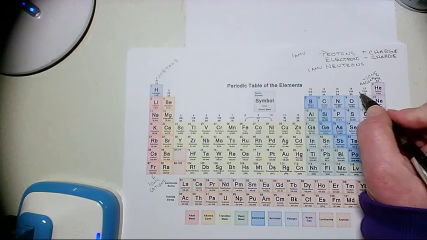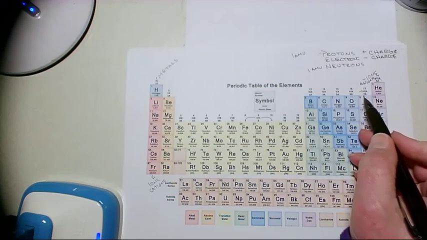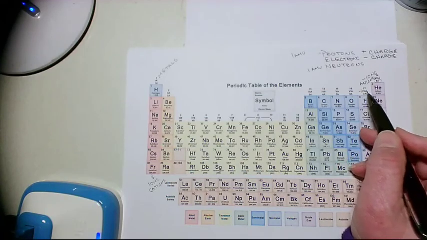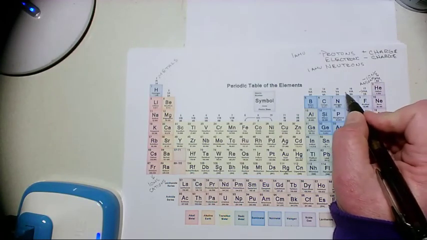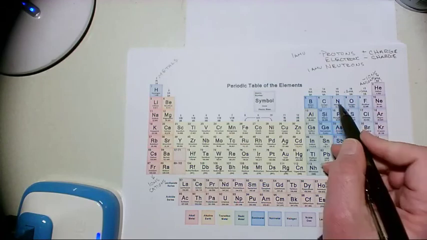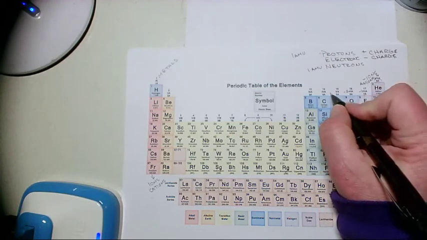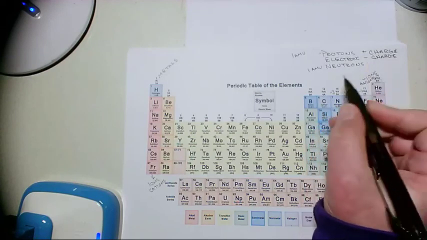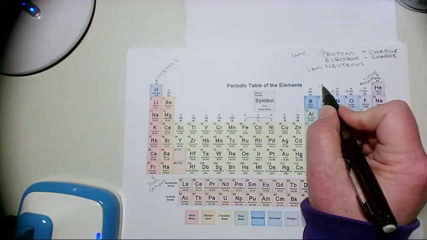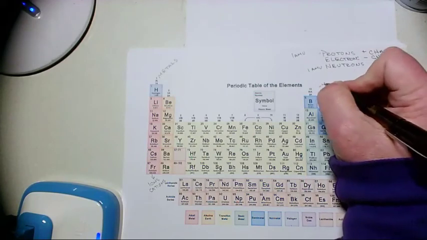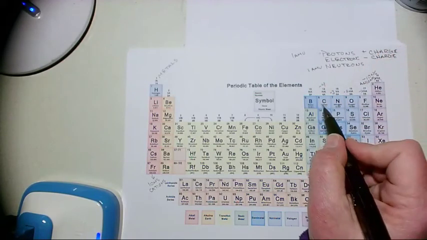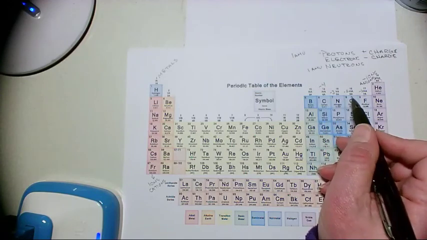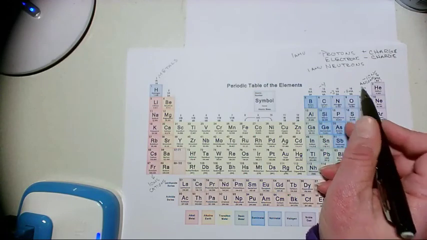So this one would be -1 because it would take on 1 more, so 1 plus 7 is 8, -1. 6 plus 2 is 8, so -2. 5 plus 3, -3. And if this was an ion, it would be -4. That's because it takes on 4 more electrons than it would have protons. Same with this. 3 more than it would, 2 more, and 1 more.